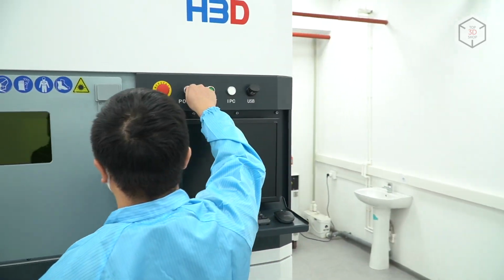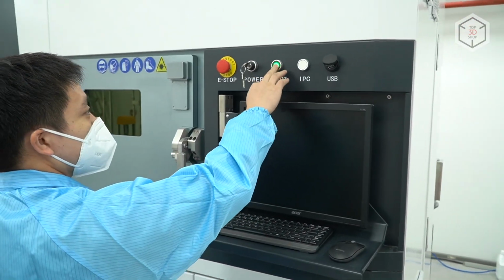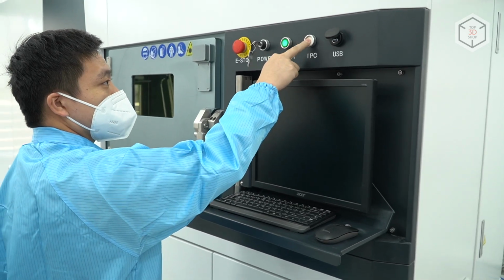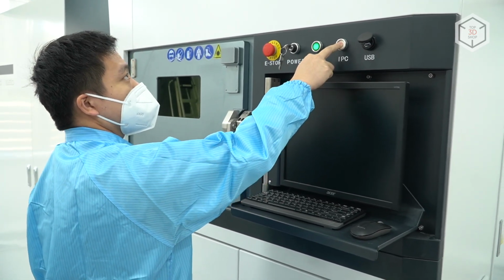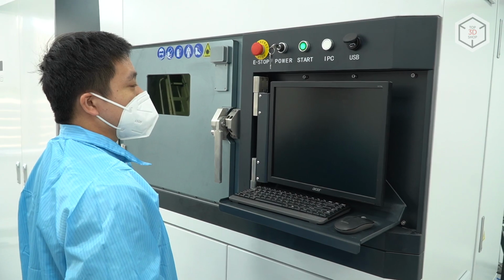And finally, we power on the machine, we click IPC and wait for 3 seconds in order to engage the interface of the machine.